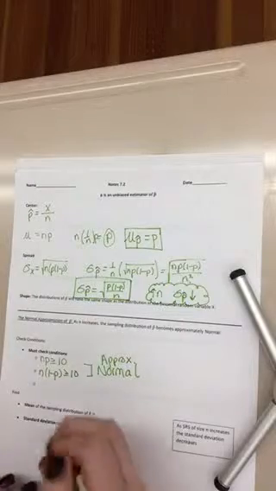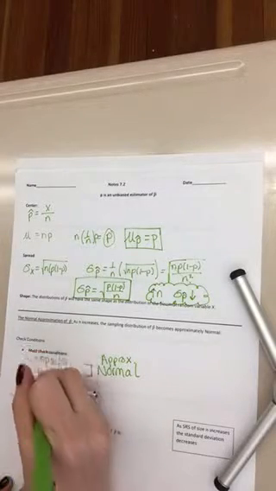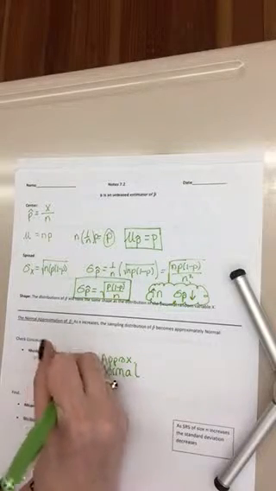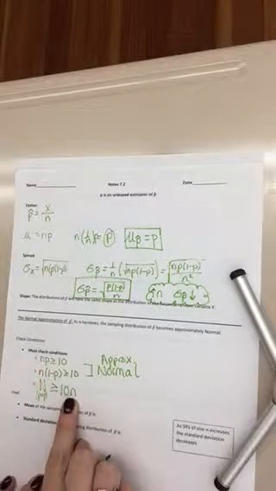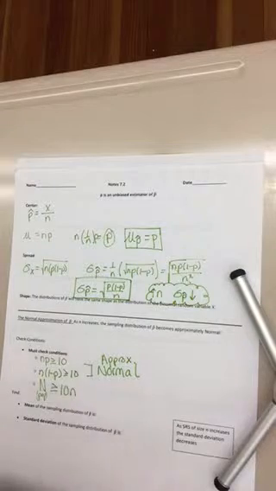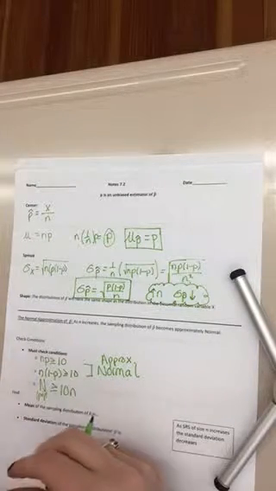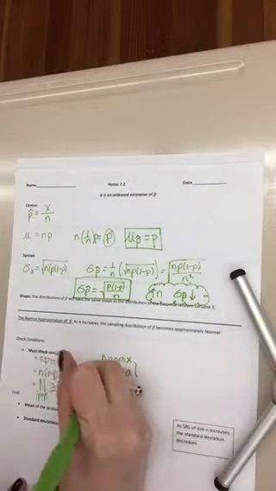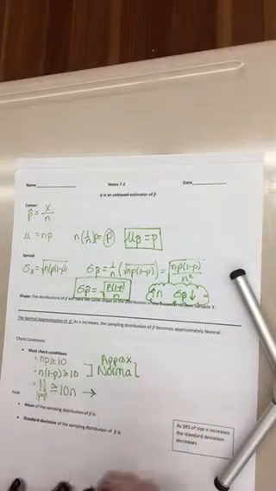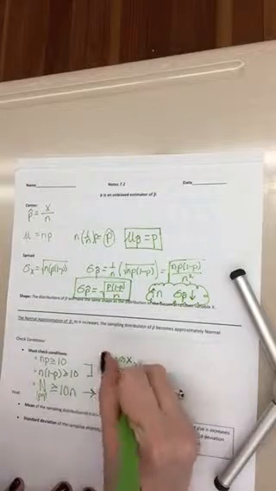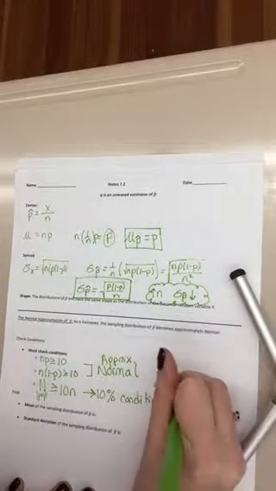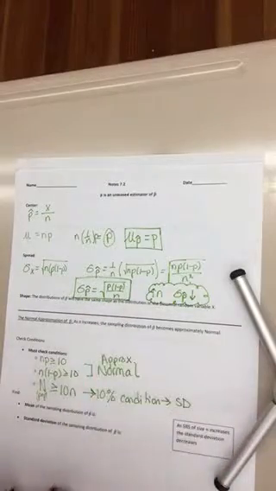The last condition is that the n, big N, or the population, needs to be at least 10 times bigger than the sample size. So this is saying your sample can't be the majority of your population, right? It can't be more than 10% of your population. And this is the rule that we need to check, and it's often called the 10% condition. And this we'll always have to check before calculating the standard deviation.